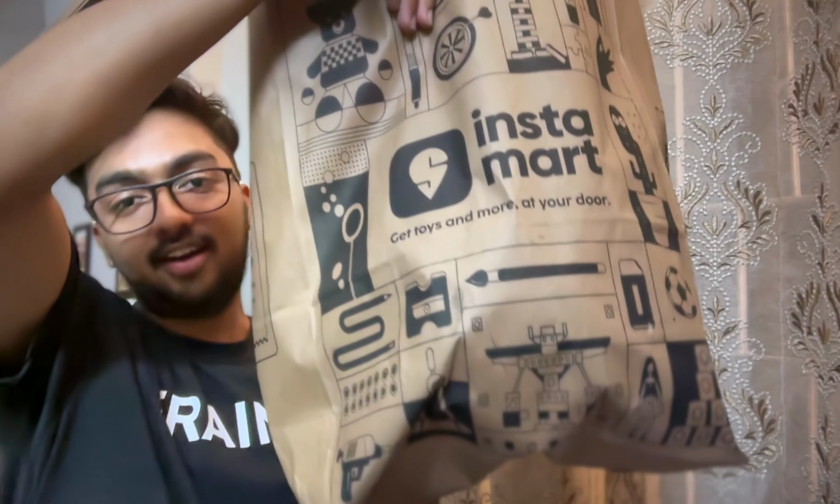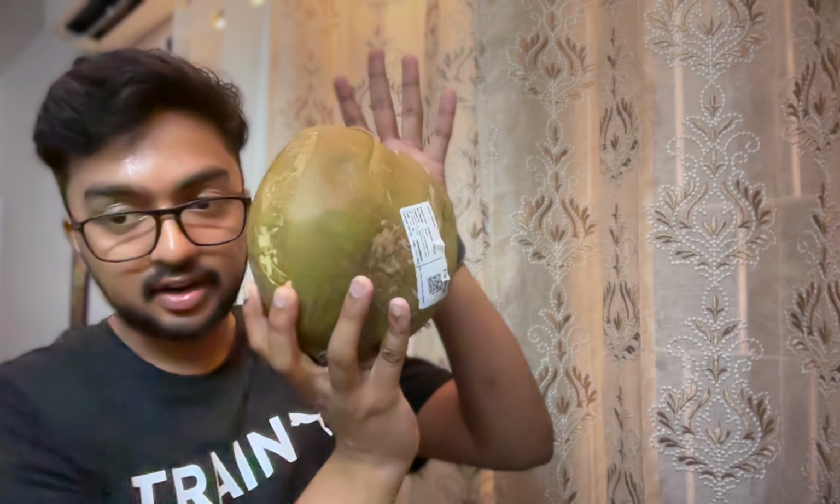Okay, welcome back. The order is here. This is the bag that they gave me. It's a really heavy bag, to be honest. Three coconuts is not lightweight, and hats off to the gig workers who do so much hard work in the summers, right? So in case you're wondering, have they delivered the right thing?